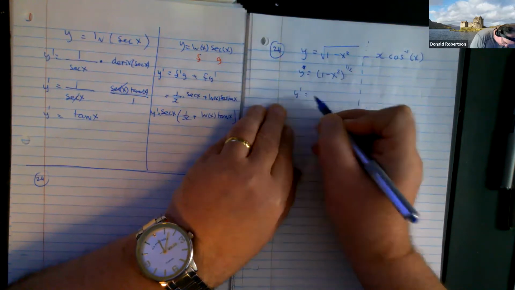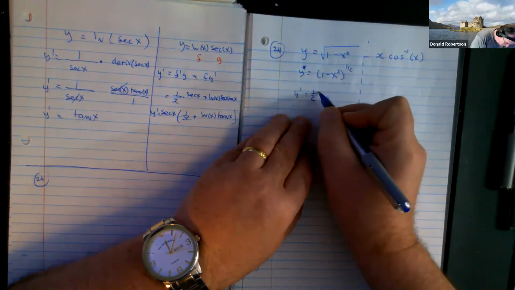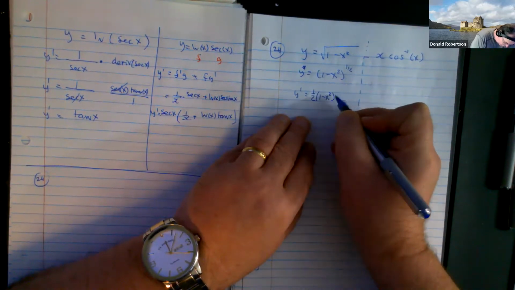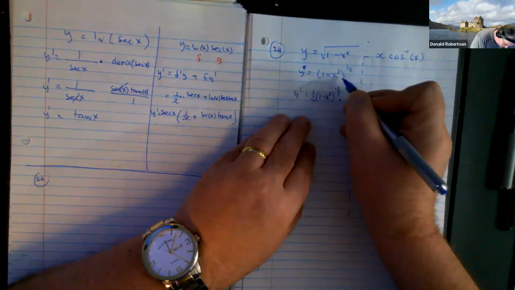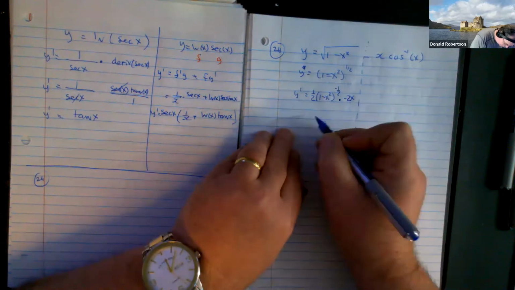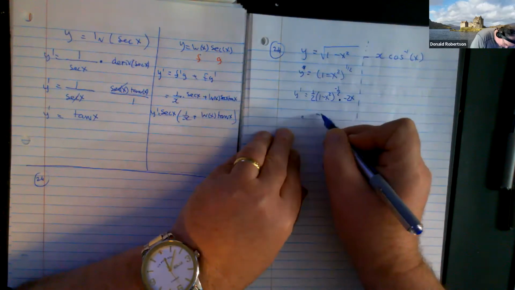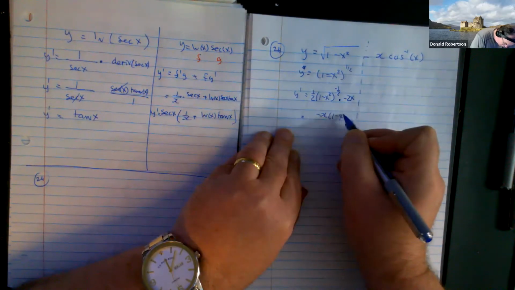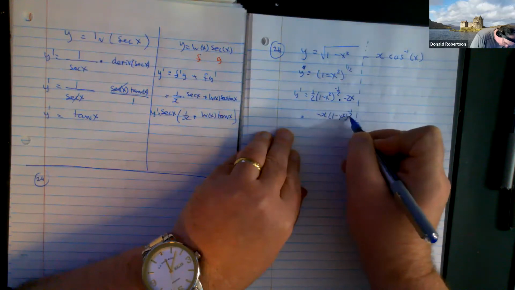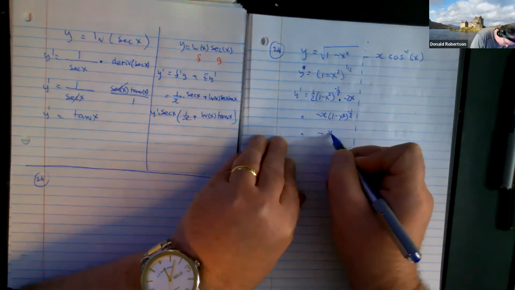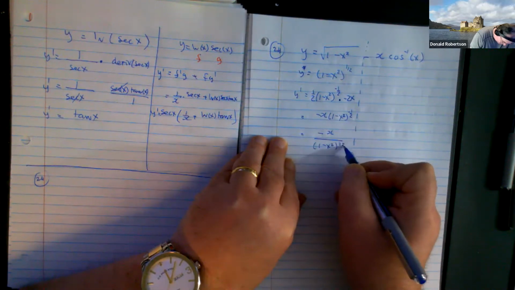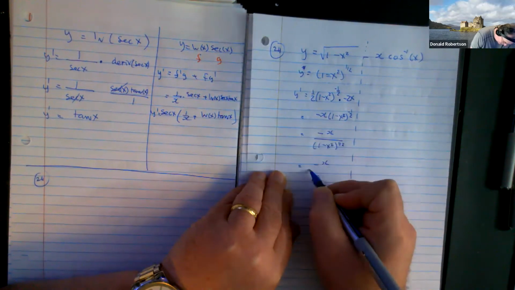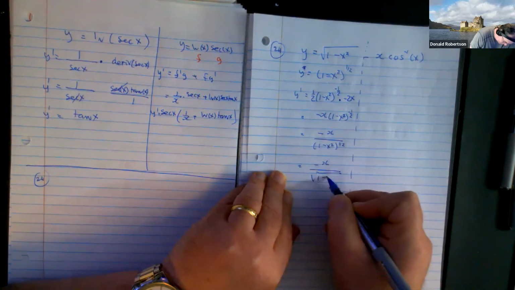So its derivative is 1/2 times 1 minus x squared to the negative a half times the derivative of the inside function, which is negative 2x. These cancel and you get negative x, 1 minus x squared to the negative a half. That in turn, this is me doing nothing but style points, gets you that. And eventually, I get that.